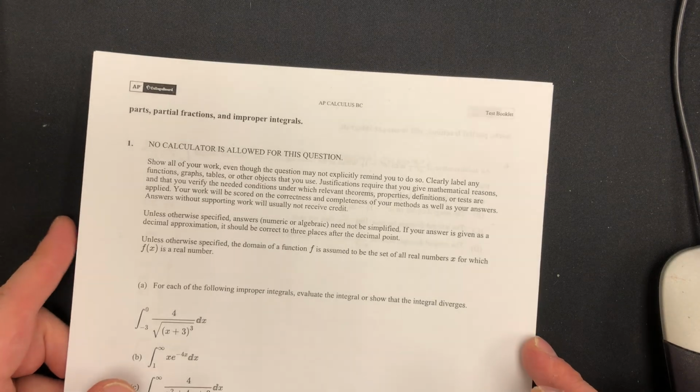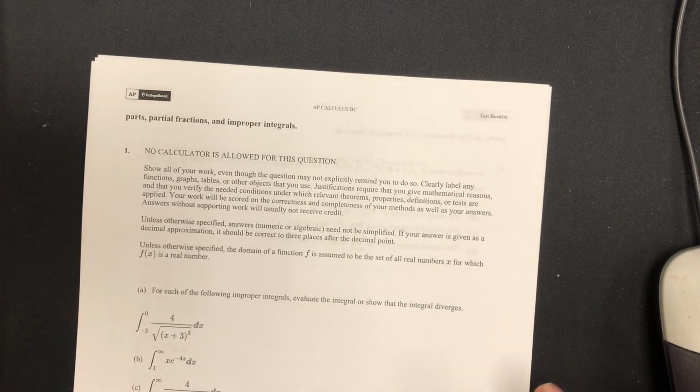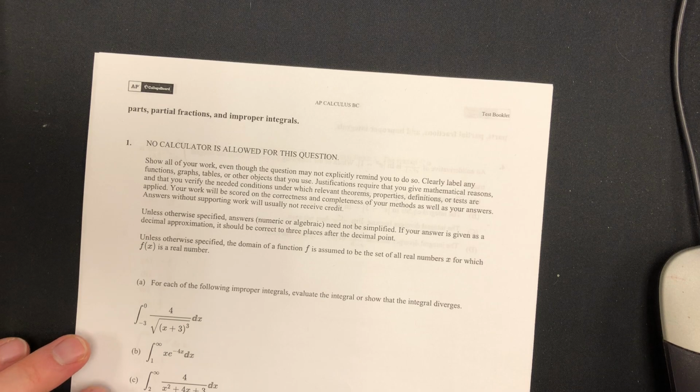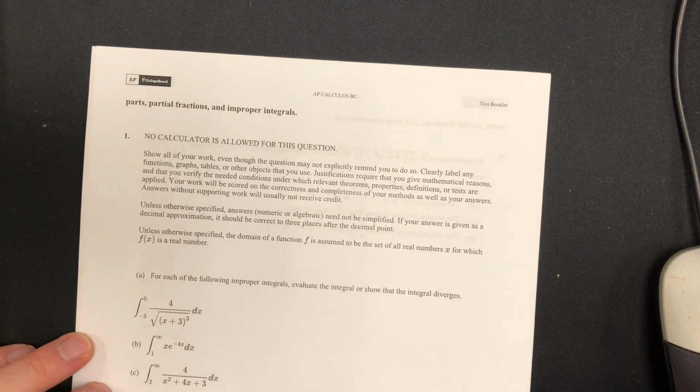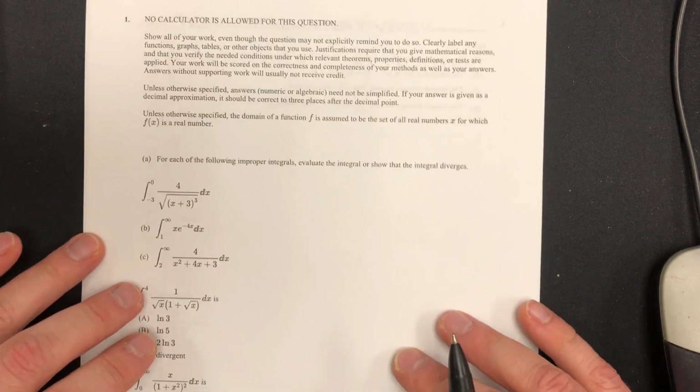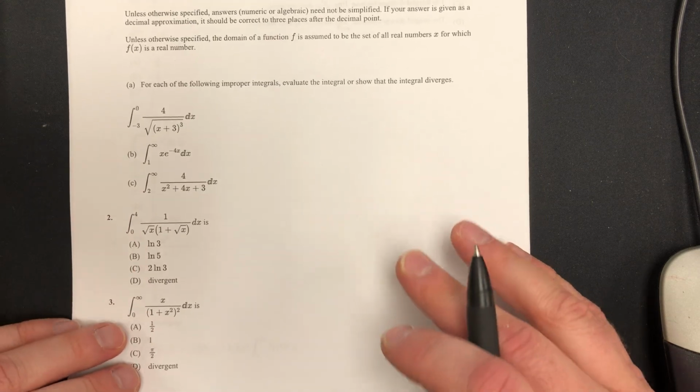We're gonna do some BC calculus today. So this is the improper integrals and some other stuff assignment that I gave you guys. So I'm gonna walk through this. Hopefully it's helpful. Let me know if you need anything more than this.